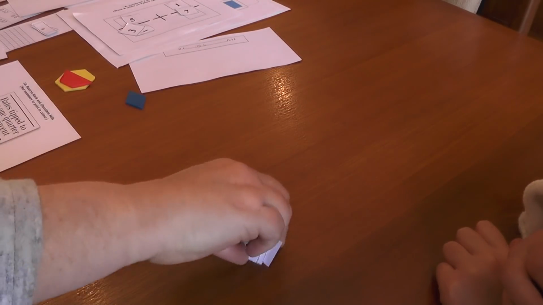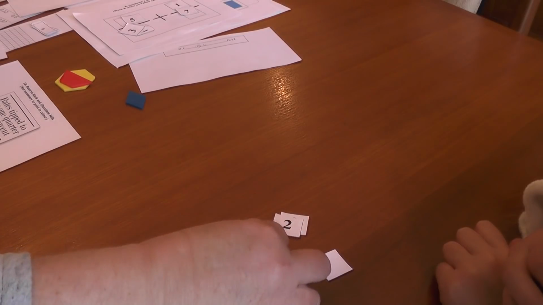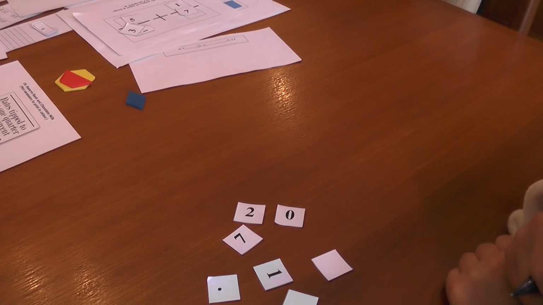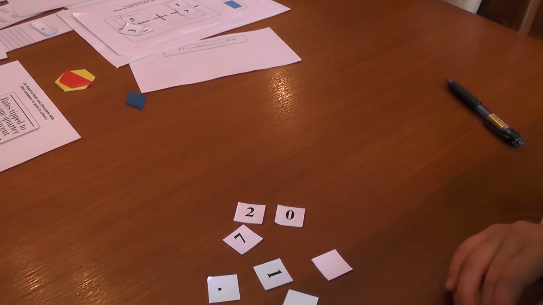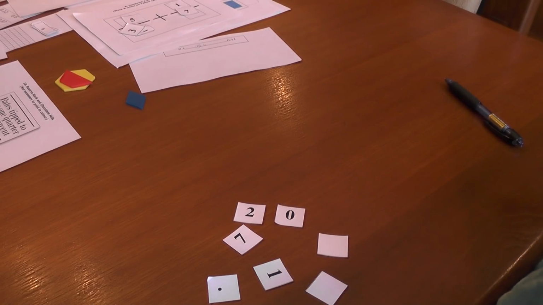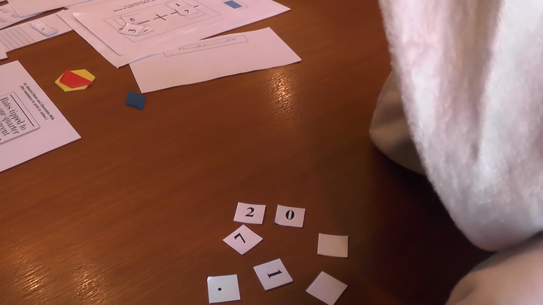Using these little number cards, you've got a decimal point there, and you've got some blank number cards there as well. So what are the blank number cards for? Can you use these cards to show me what 2/10 would look like as a decimal? Just in case you wanted to write a number on them. Can you show me 2/10 as a decimal?